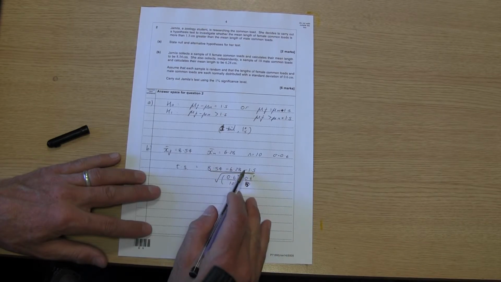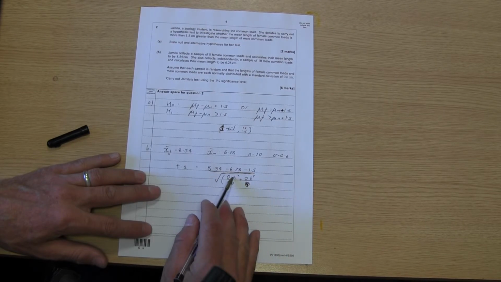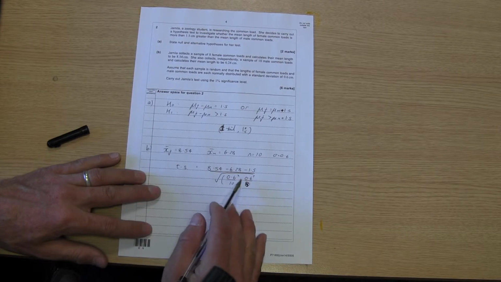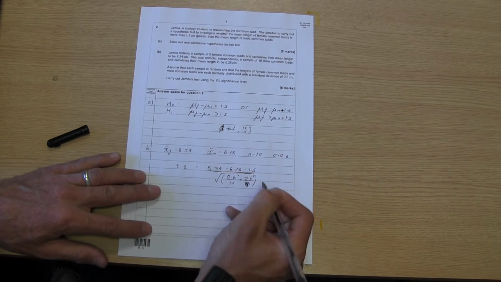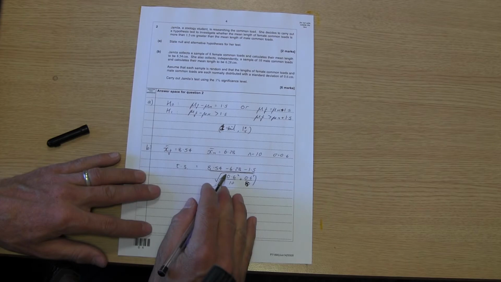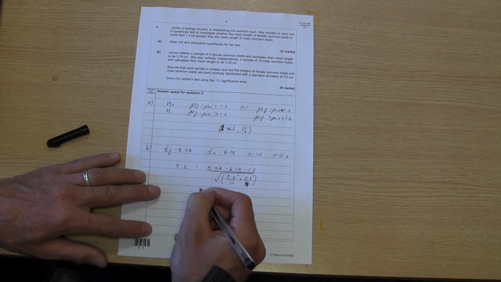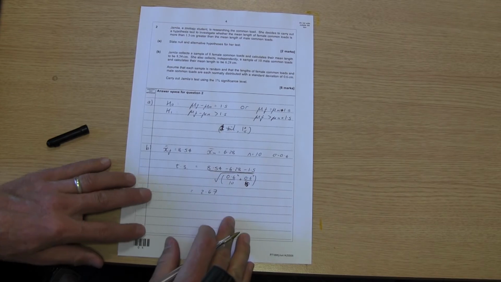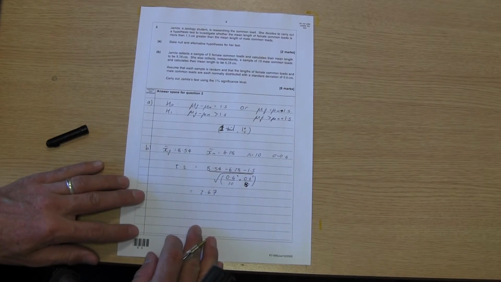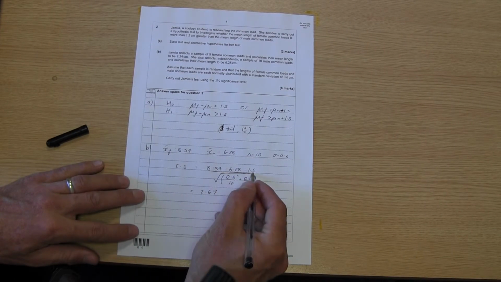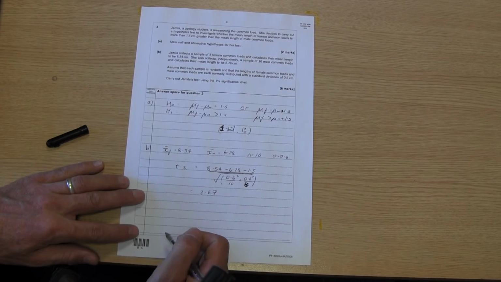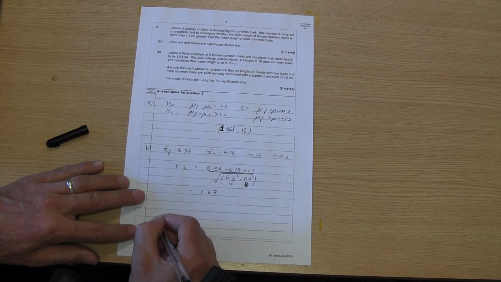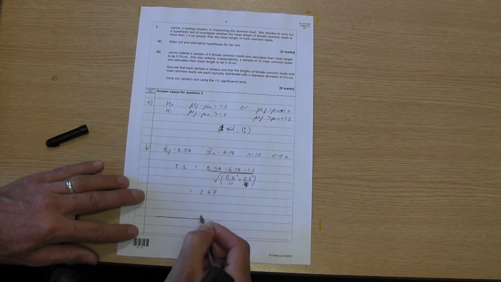So it's the difference in the means on the top, and on the bottom it's the standard deviation, which was the same for both, divided by the number that we had. It's then a case of entering these very carefully into a calculator, and the test statistic there is calculated at 2.67 if you enter those values in. Might be worth just taking the time to pause the clip here and just make sure that you can get that. We're testing this against a normal distribution.